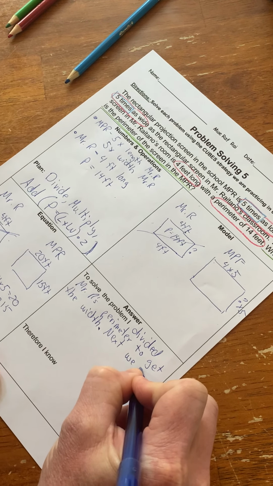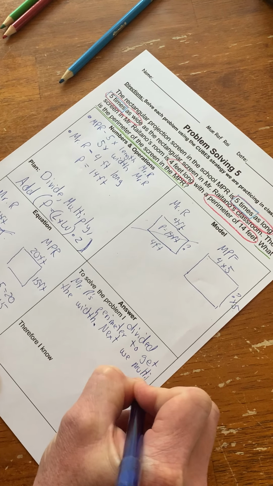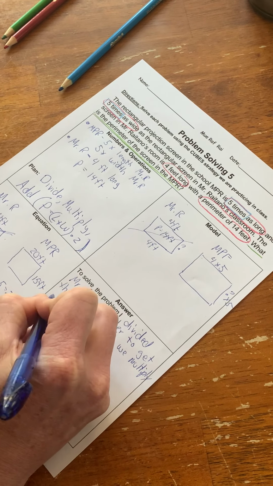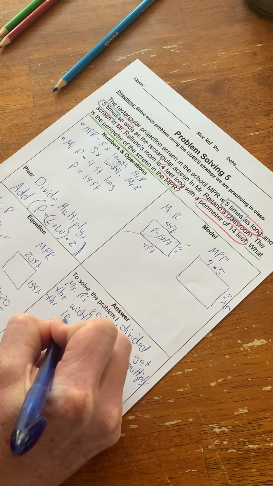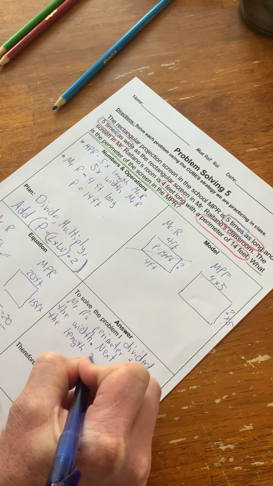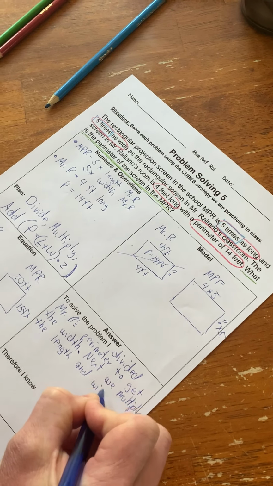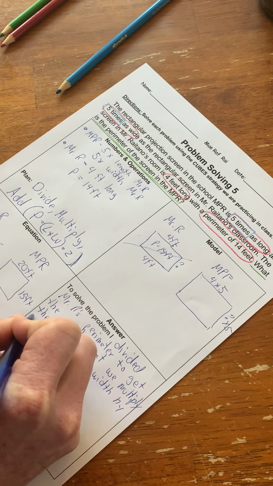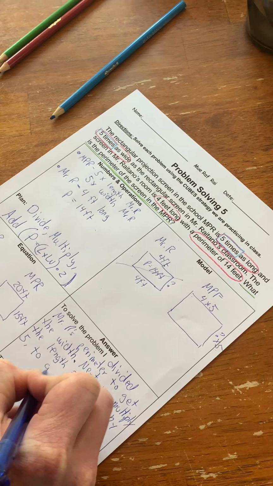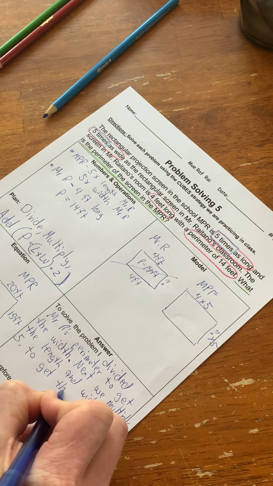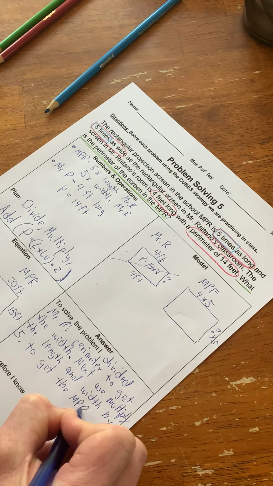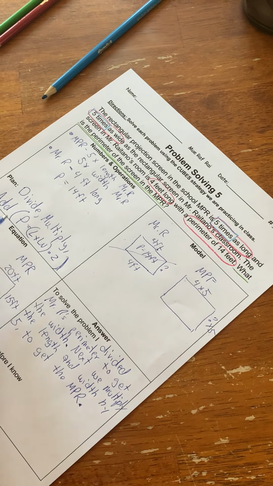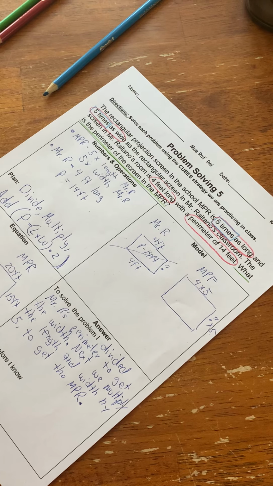Next, we multiply the length and width by 5 to get the NPR. Okay, and then lastly, guys, it looks like we added to get our perimeter.